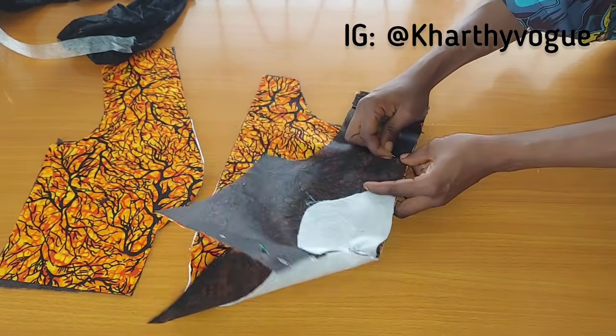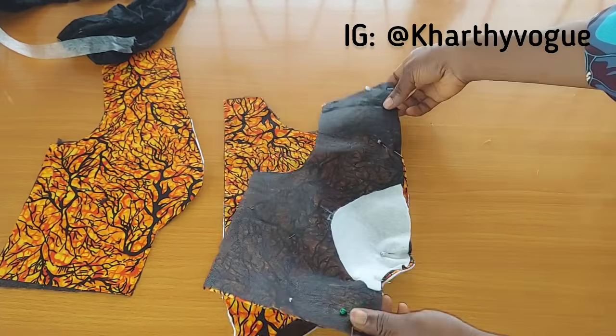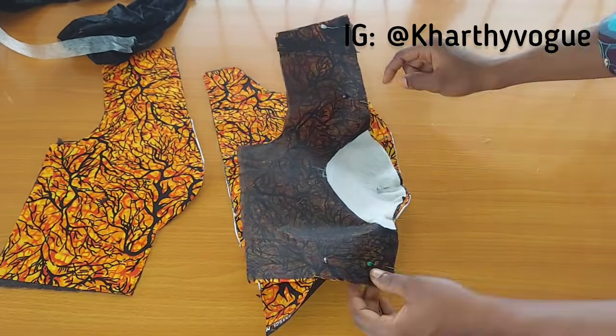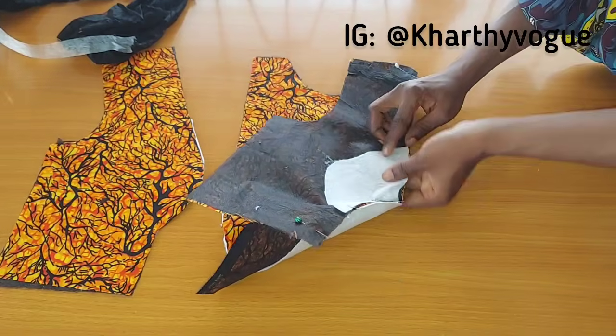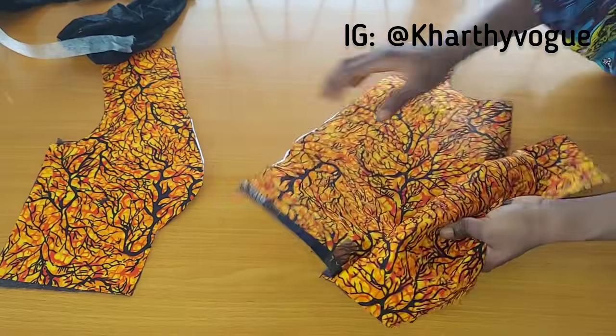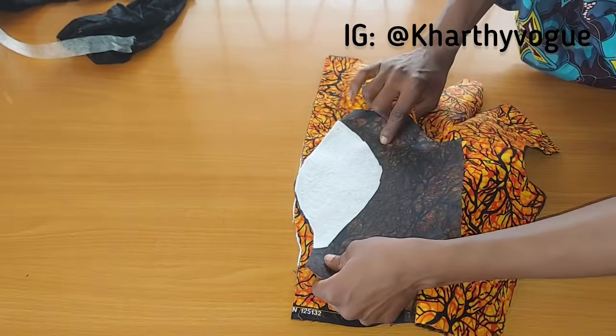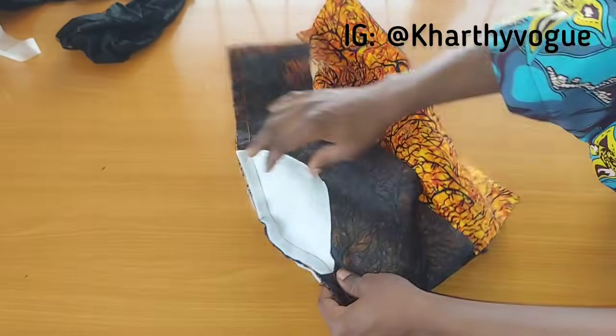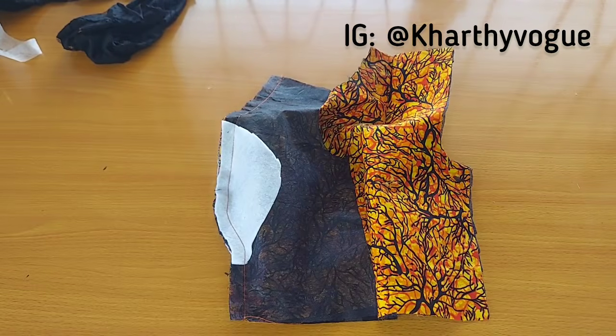So another tip for easy sewing is that you do not remove the pins before sewing. As you are sewing, you remove the pins so that it won't shift. The other side, you are going to repeat the same process. As you can see how I placed it. Now I'm done joining, and the next thing is to iron it.